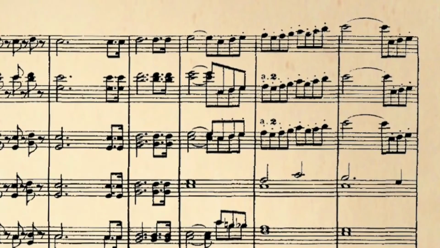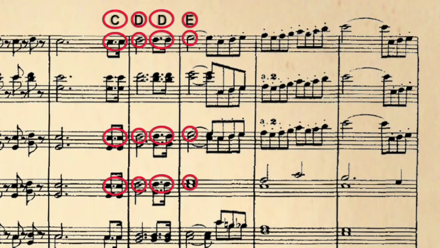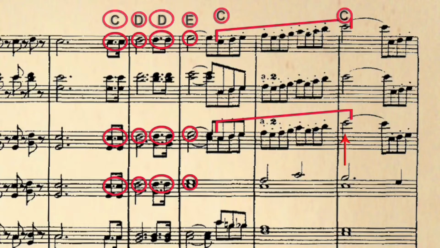Now the next part of the melody or phrase. C to D, D to E, and then a scale from the 3rd space C to the C with 2 ledger lines an octave above the 3rd space C.